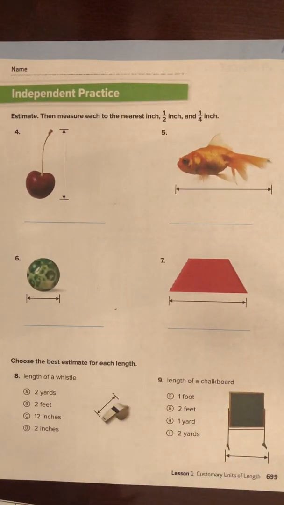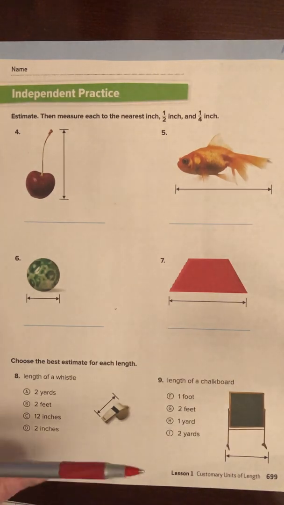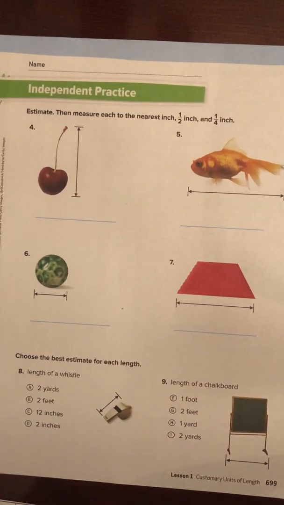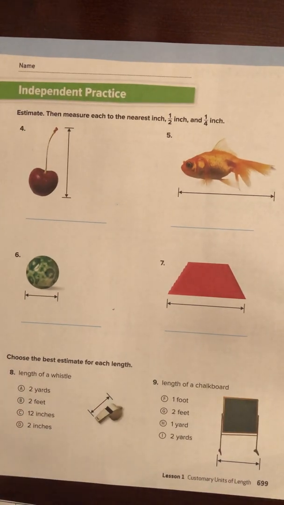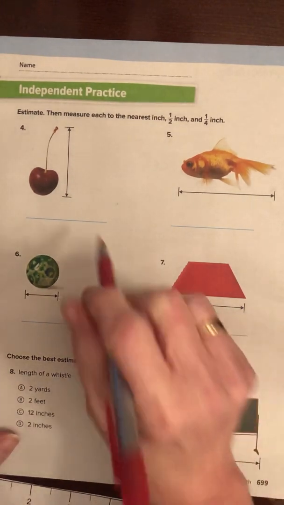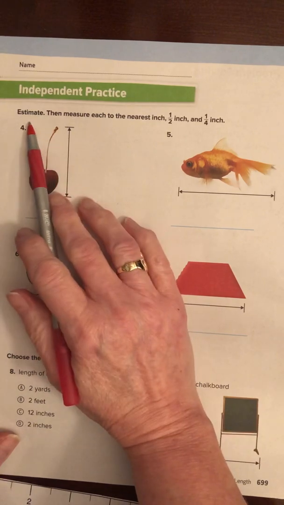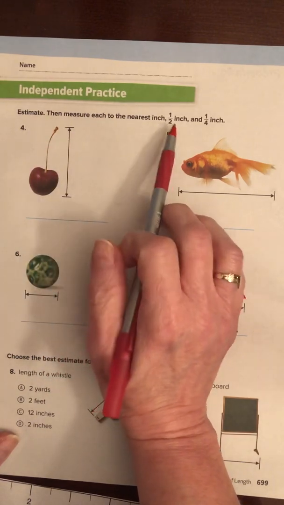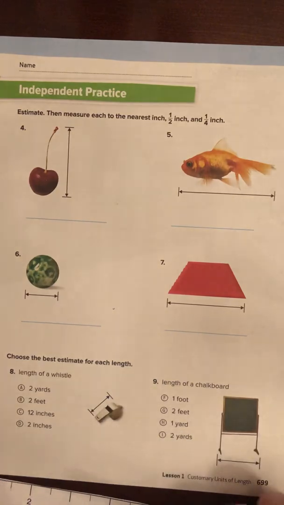Okay, now they want you to do some independent practice. So you can go ahead and pause the video and try this on your own. And then why don't you do up to number 7, and then we'll check the answers when you play again. Okay. All right, again now, the directions are, and I should have said this before, to measure each to the nearest inch, 1/2 inch, and 1/4 inch.